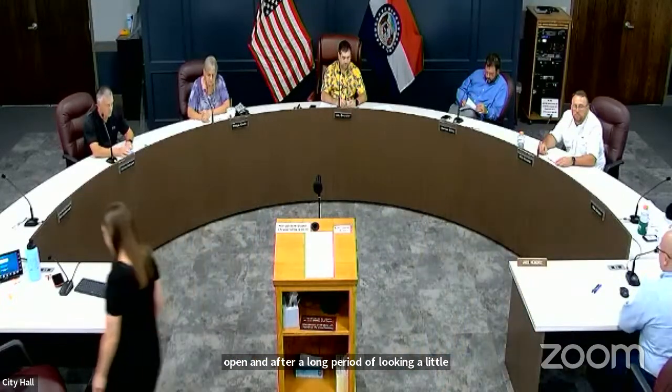Couple of things. The construction around town is going on, as you are all aware. You can see it. It looks like the attic storage place is now finally completed and open. And after a long period of looking a little difficult, it cleaned up real nice at the end. So I'm pleased with that. From a residential standpoint, we are at 22 single family permits since January, with Brandy, you can correct me if I'm wrong, 3 more. Is that correct? Yeah, okay.